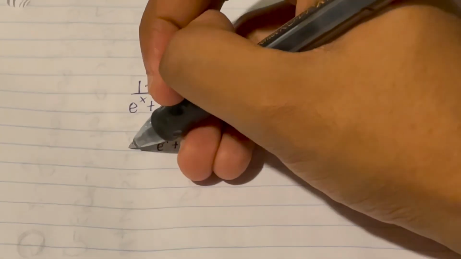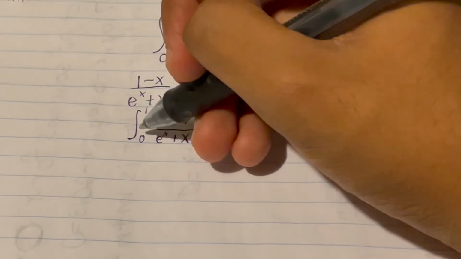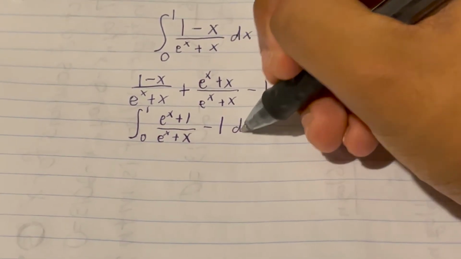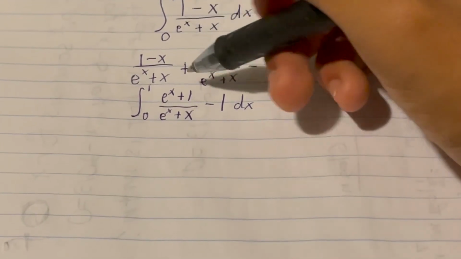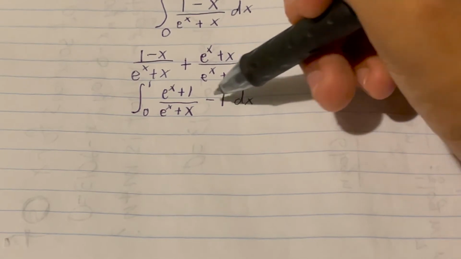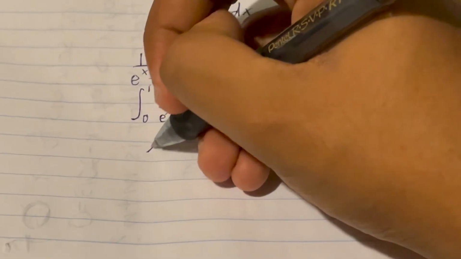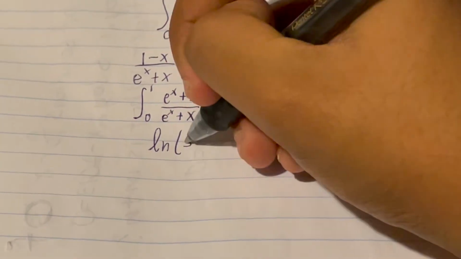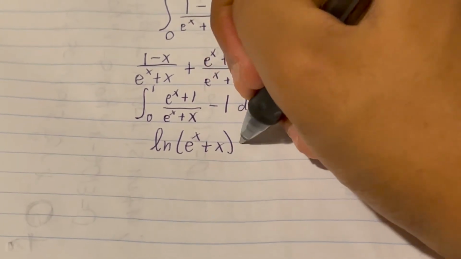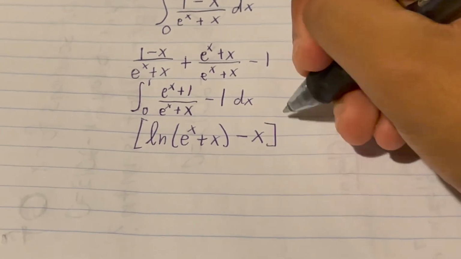And we can just take the integral of this instead, from 0 to 1. The definite integral from 0 to 1 of (e to the x plus 1) divided by (e to the x plus x), minus 1, dx. Well, in this case, it's actually a lot easier to integrate this. Obviously, the minus 1 becomes minus x when you integrate it. But in this case, all we have to do is write it as ln of e to the x plus x, and then again, minus x from this minus 1. And we have to solve this from 0 to 1.